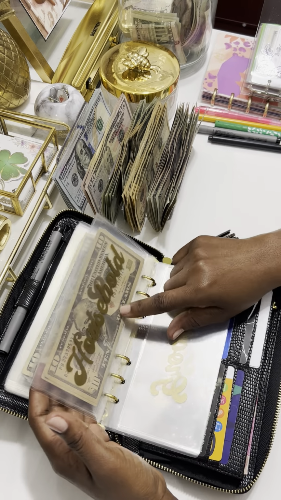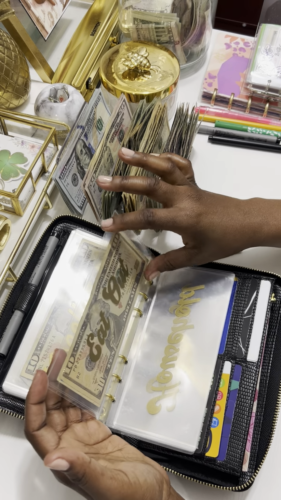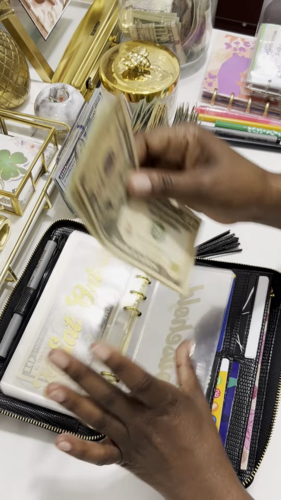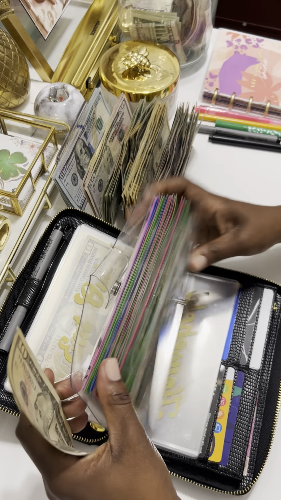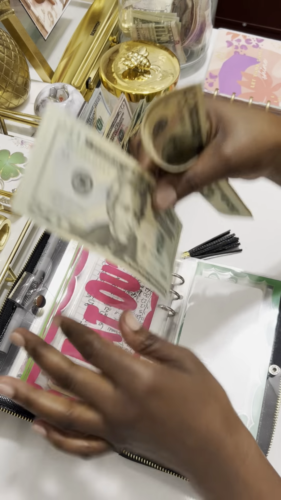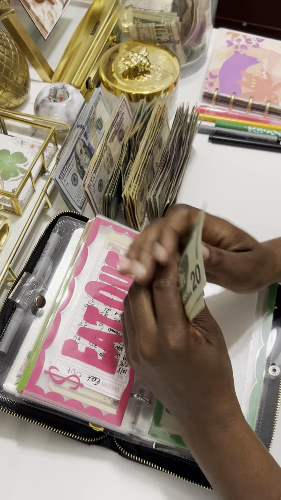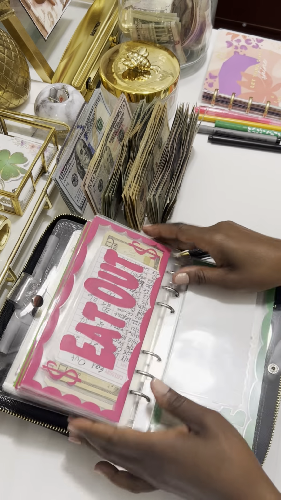I had extra envelopes and I wasn't carrying them in my wallet and I decided to add them. We didn't do any eat out, so we have that 40 left. And I'm going to move that 40 right over to that. So now we have $70 in eat out.